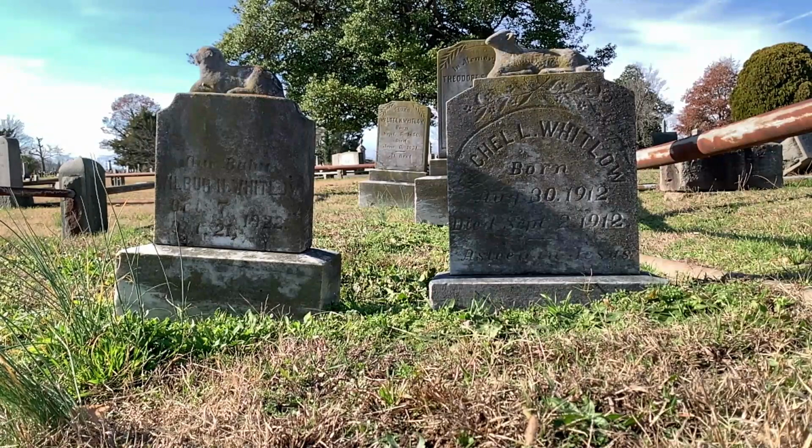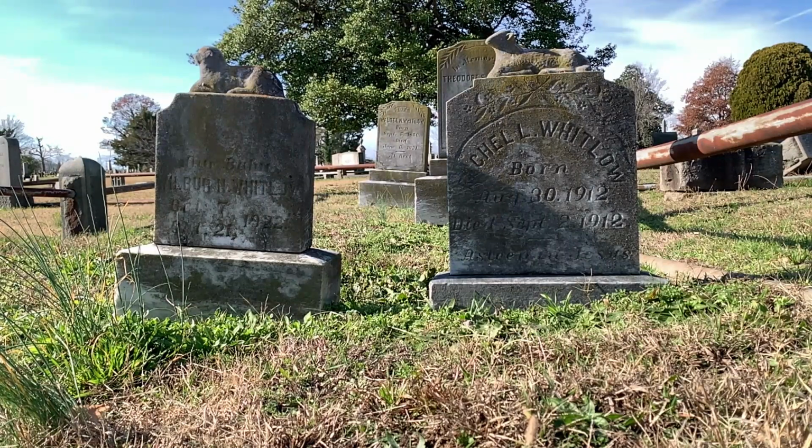And what ends up making these such beautiful monuments is the fact that you have these very well crafted lambs on the top that make them stand out from all the other graves and draw your attention to them. They're quite touching and meaningful monuments in their own right.